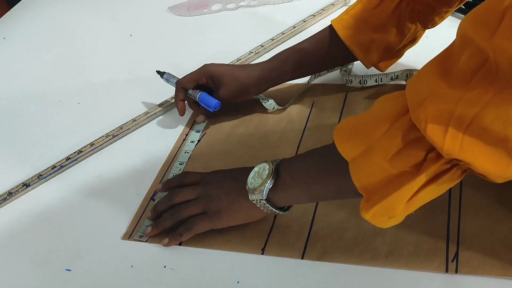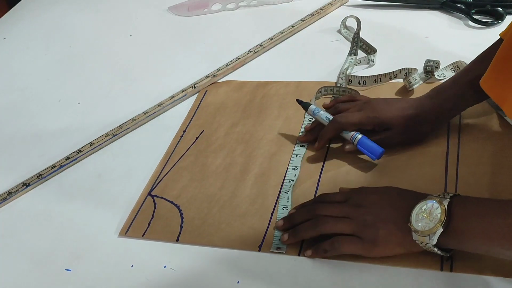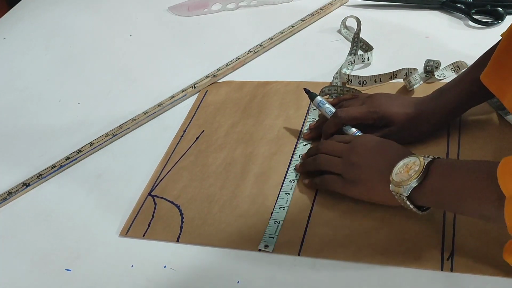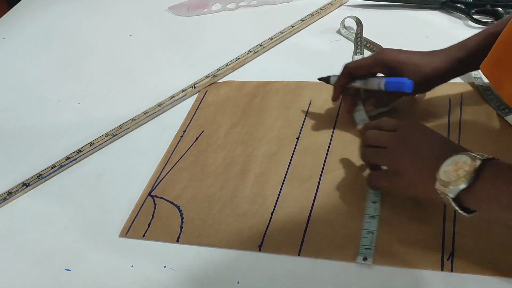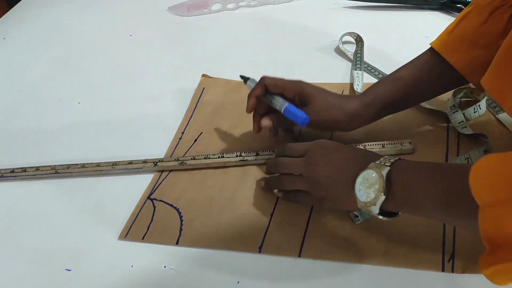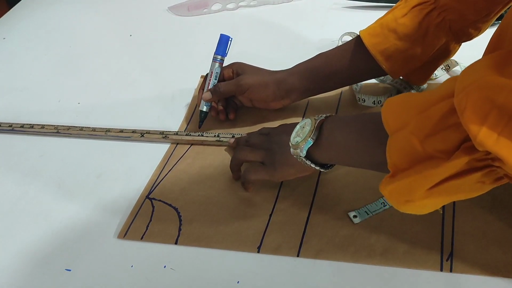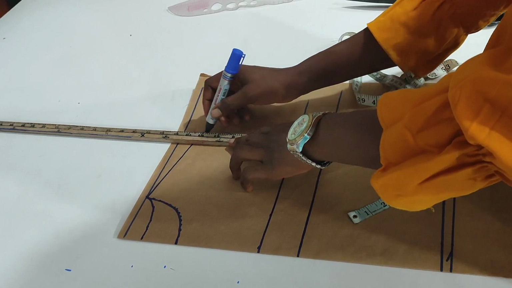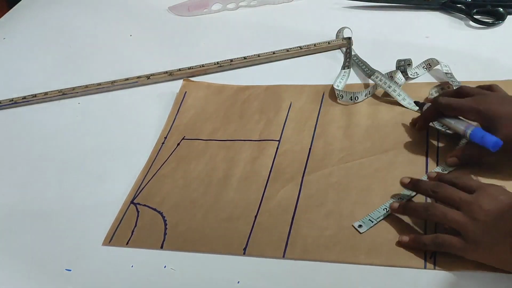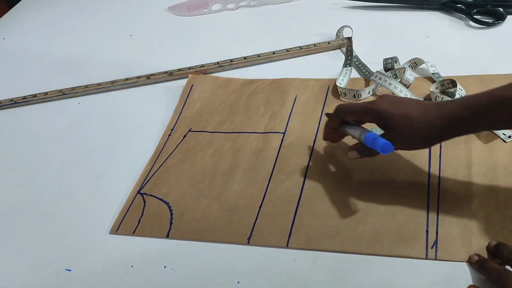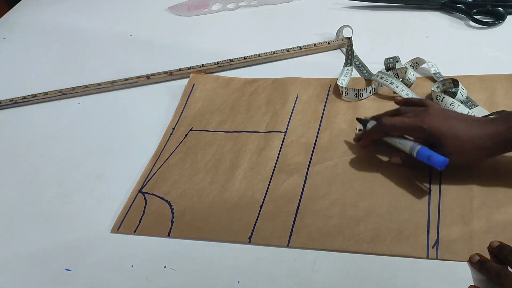So you remember I added ½ inch for joining allowance, so I'm going to add ½ inch as well. So I have 8.5 here, and then I'm going to connect the lines. Hope you can see that I've connected my lines.